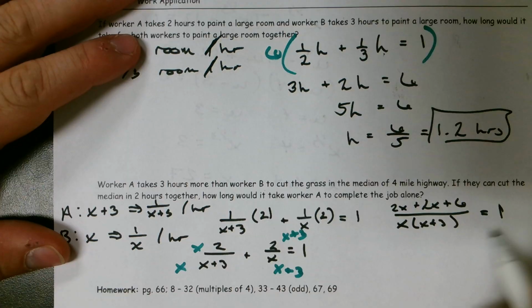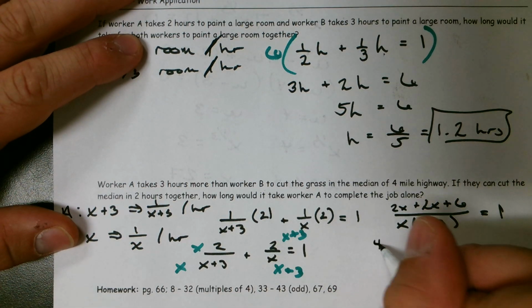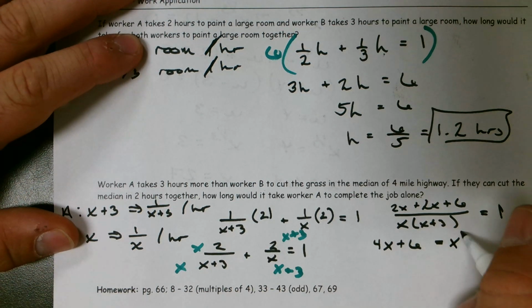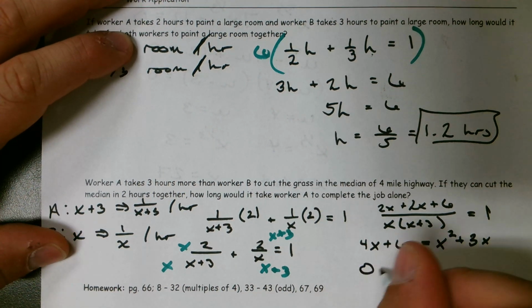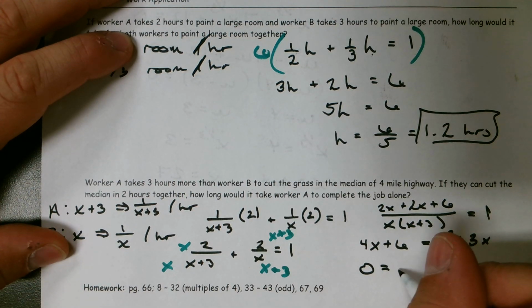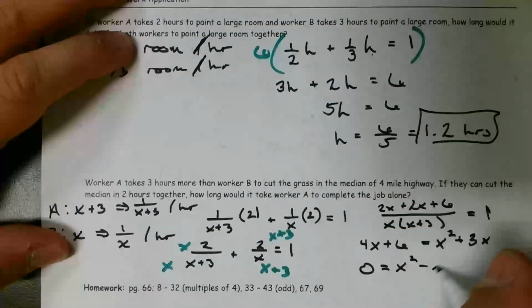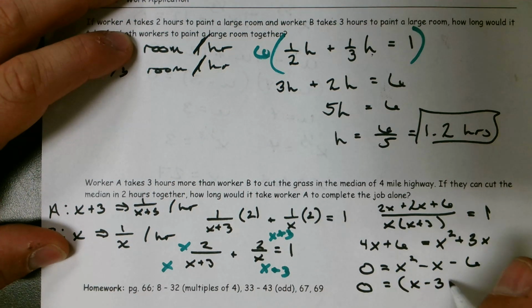Now, to solve this, it's not equal to 0. I wish it was because it'd be easier, but it's not. So we're going to multiply this denominator over to the right side. The numerator is 4x plus 6, and multiplying the denominator over to the right side, you end up with x squared plus 3x. Oh, it's starting to look like a quadratic. That's pretty good. Let's make it equal to 0. So let's subtract our 4x and our 6 over. So you end up with x squared, subtract your 4x, that's minus x, subtract your 6. Now it's easily factorable. (x minus 3)(x plus 2). So x is equal to 3, or x is equal to negative 2.